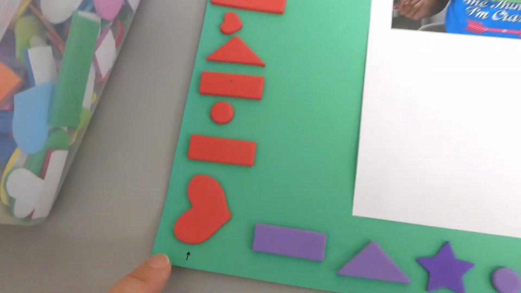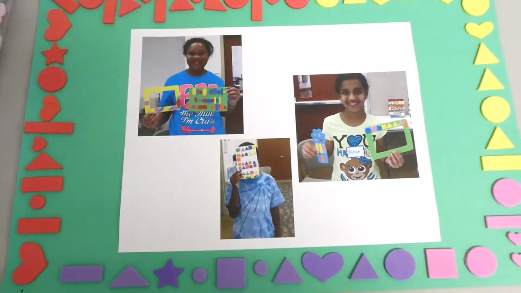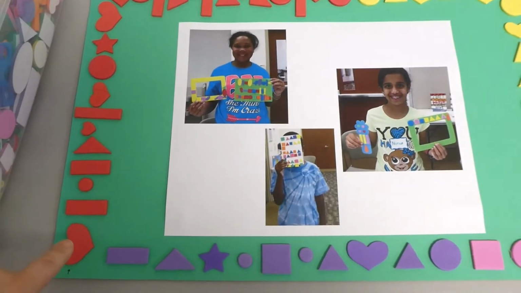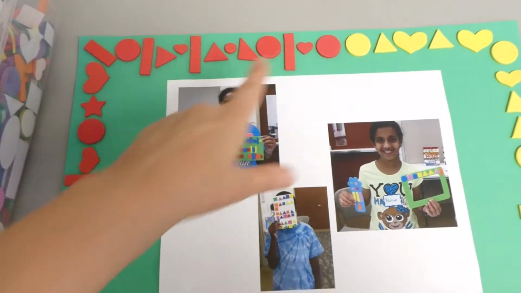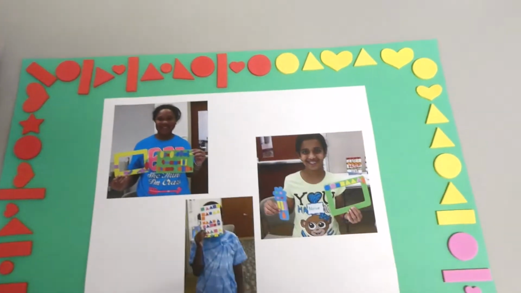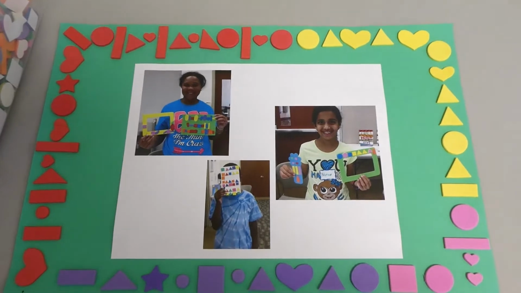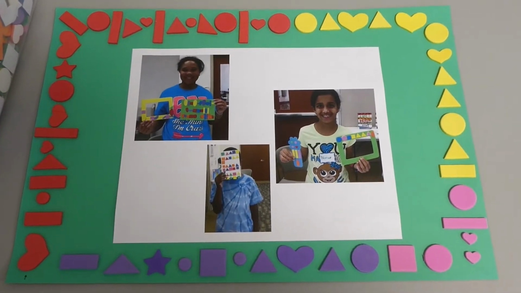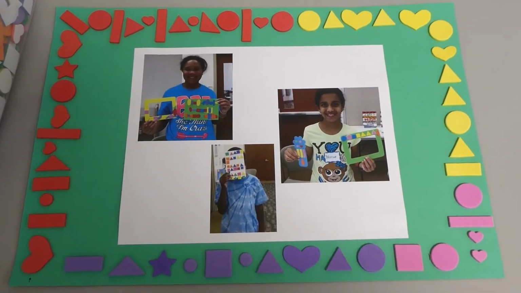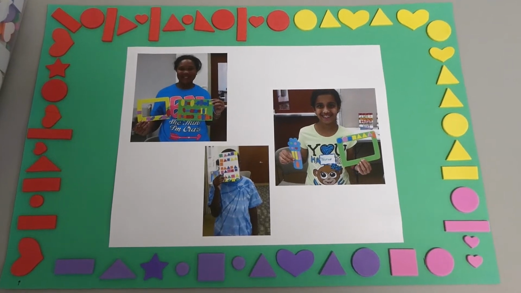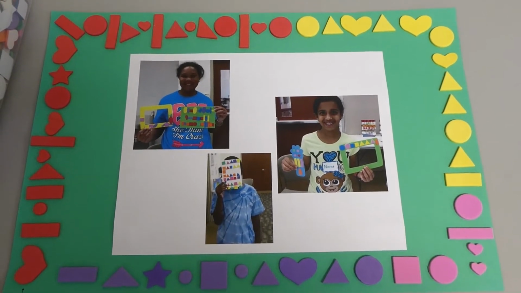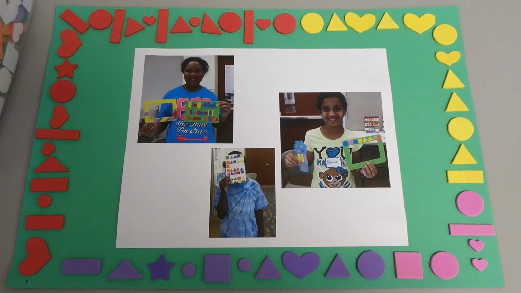And I put a little arrow so I know where it starts. I used the shape code and I just changed colors when I got to a new letter. So this picture says mathematical colors and codes around the edges, and then I've got a picture of some kids who made their own signs in the middle.